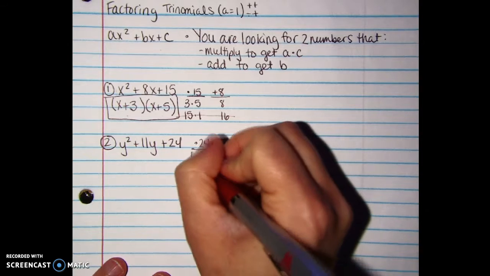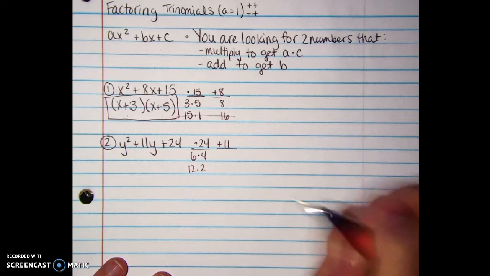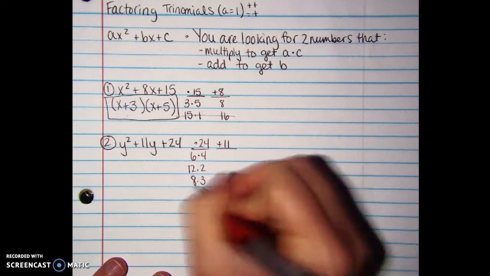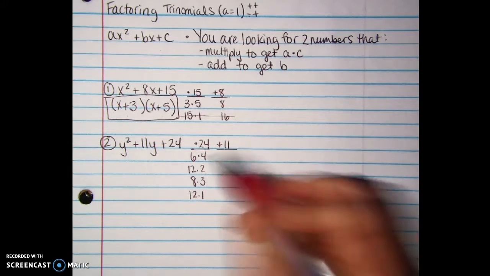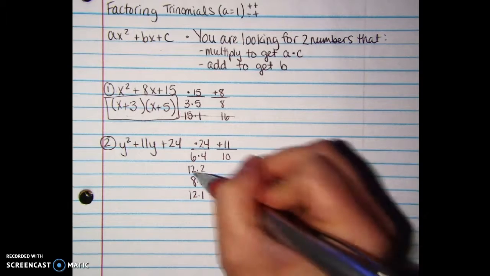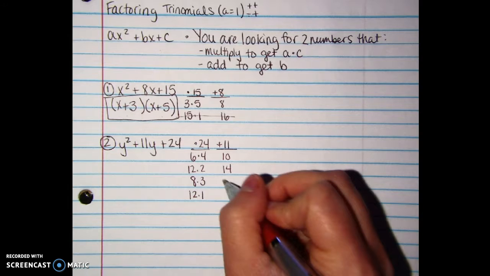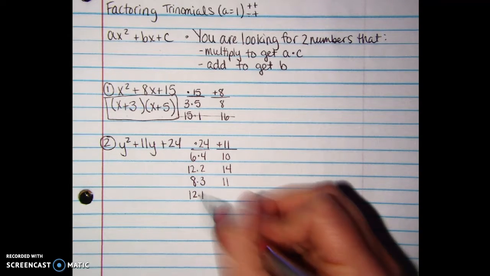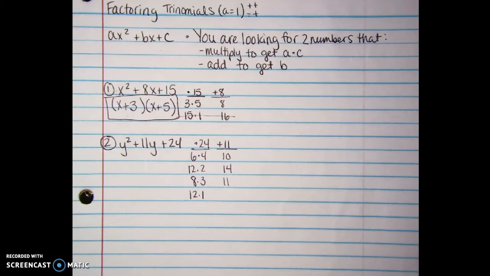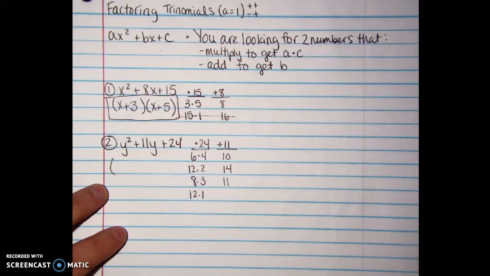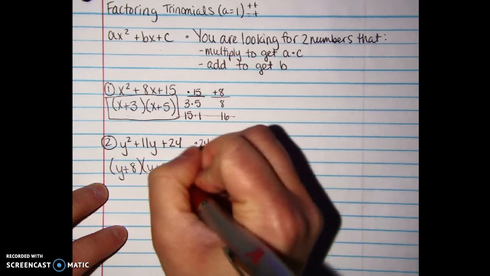So 24: 6 times 4, 12 times 2, 8 times 3, 12 times 1. 6 plus 4 is 10, so that's not it. 12 plus 2 is 14, that's not it. 8 plus 3 is 11. So those are our numbers. I know 12 plus 1 is 13, but once you get the right number, you don't have to keep going. So now my answer will be y plus 8, y plus 3.